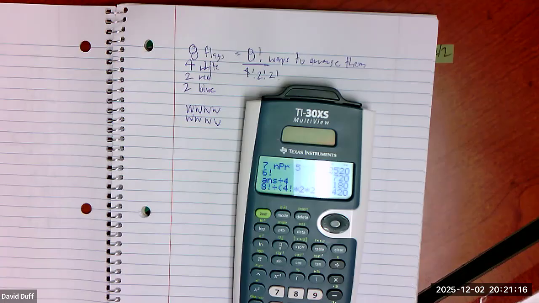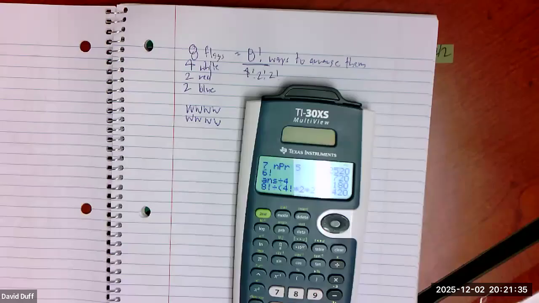How many different 5-letter passwords can be formed from the letters A, B, C, D, E, F, and G if no repetition of letters is allowed? Is order important here? Is ABC different from BAC? Yes.